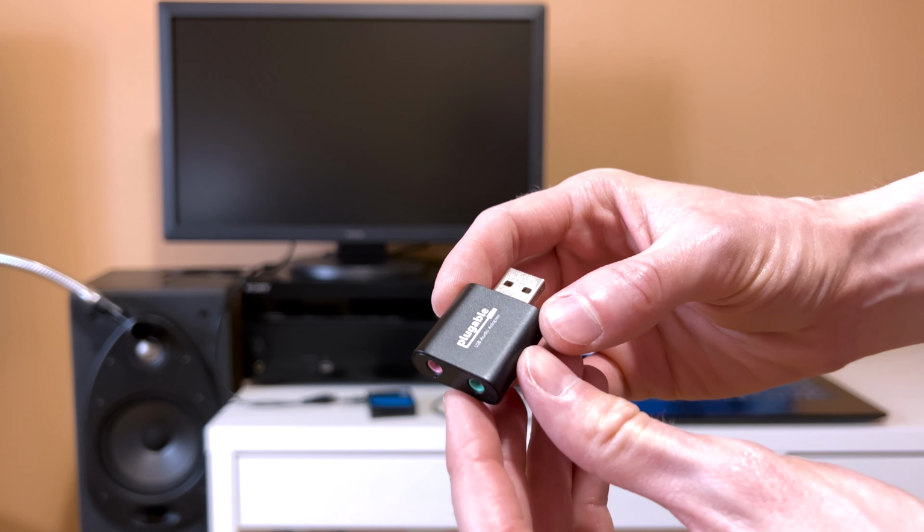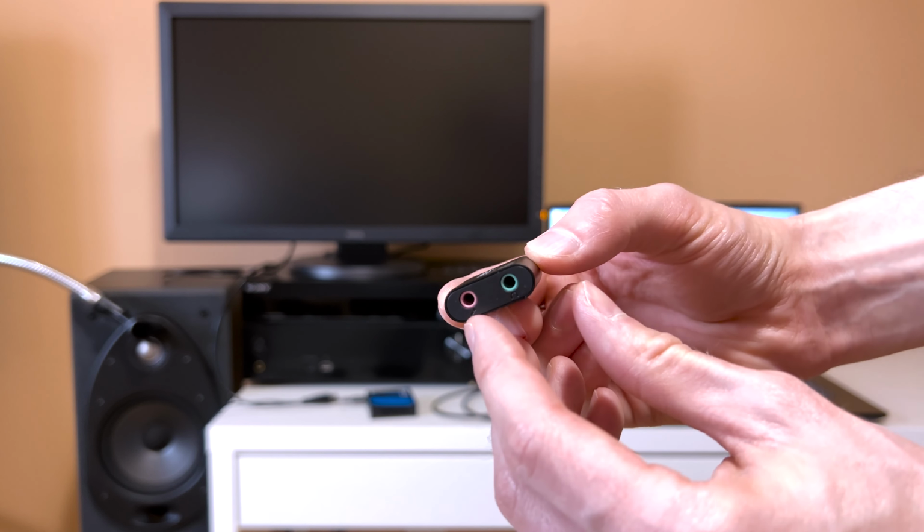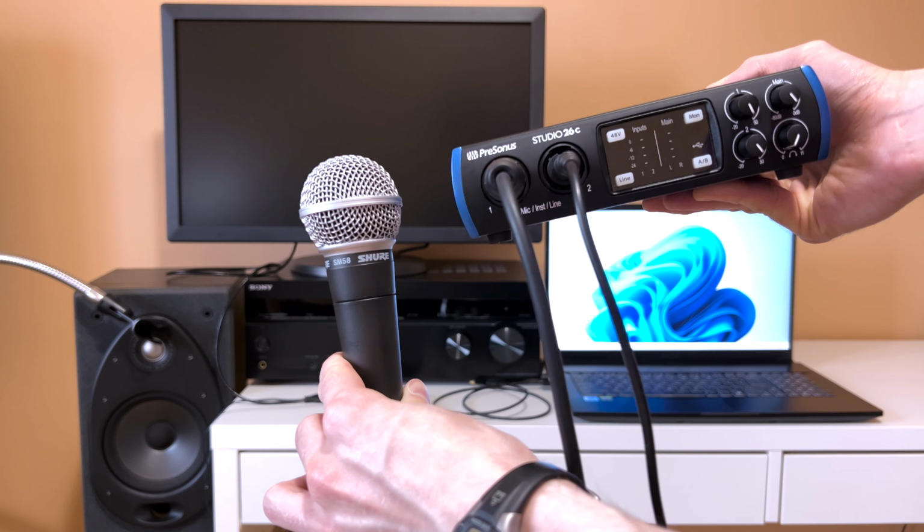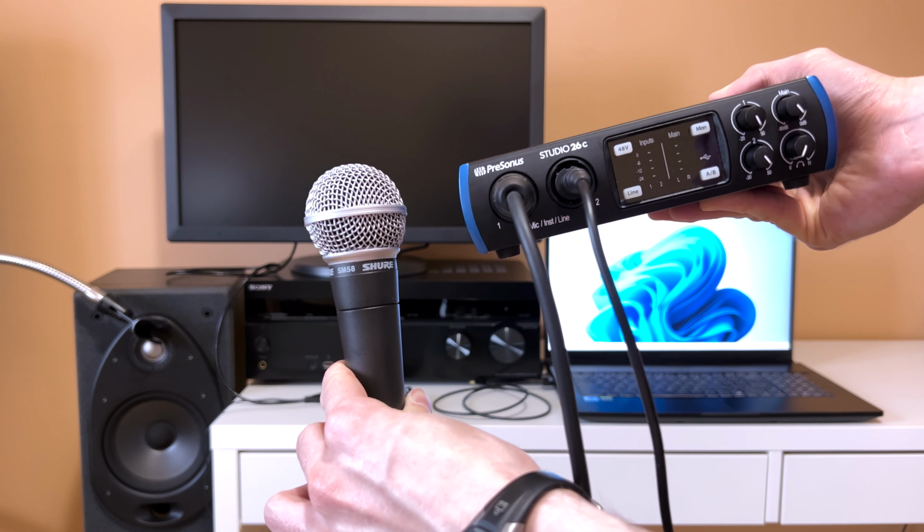If you don't have a stereo mic input on your computer, you can use a USB device with a stereo input or a professional audio interface and microphone. See the video description for a link to other requirements.